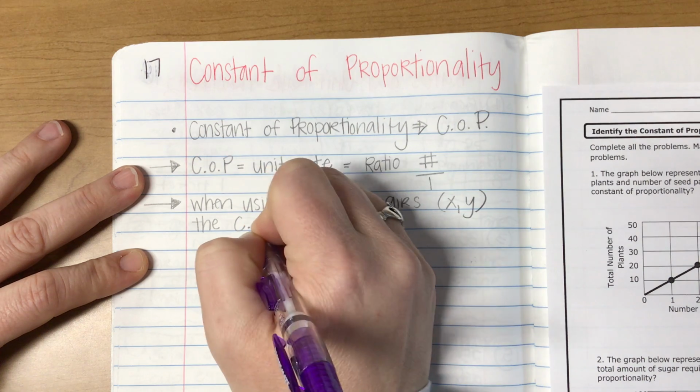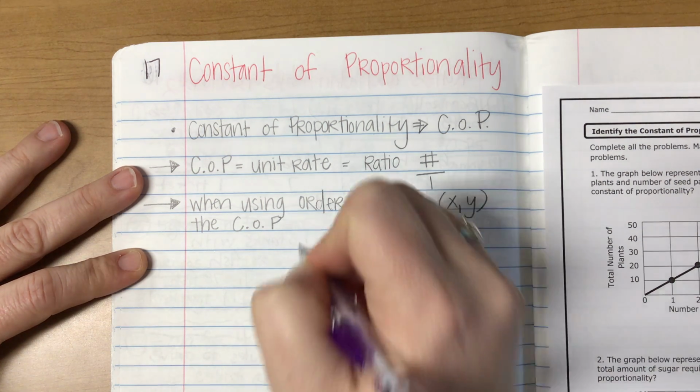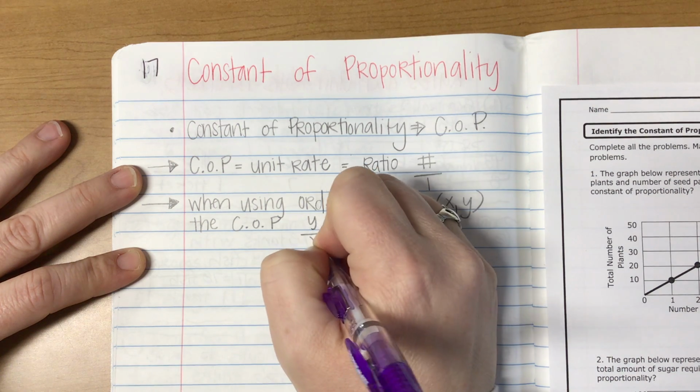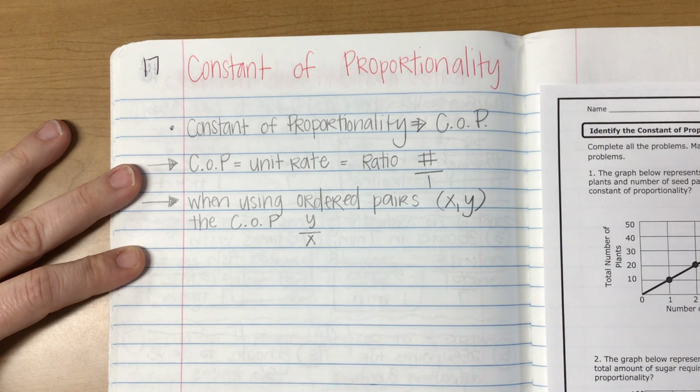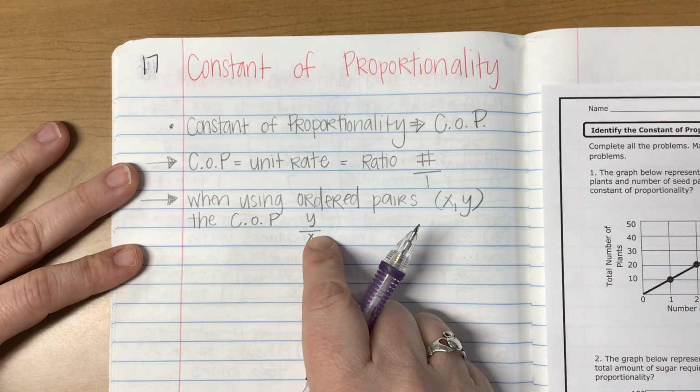The COP is Y over X. Y over X. Make sure you're getting this written down. When using ordered pairs X, comma, Y, the COP is Y over X. What if Y over X isn't a unit rate?